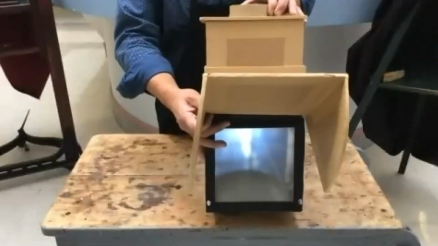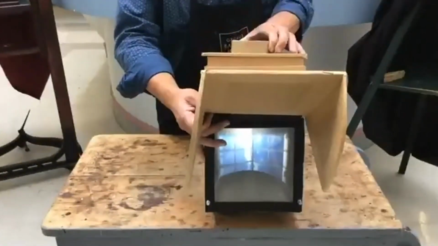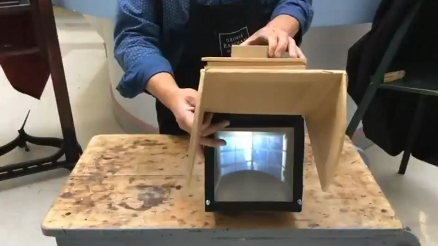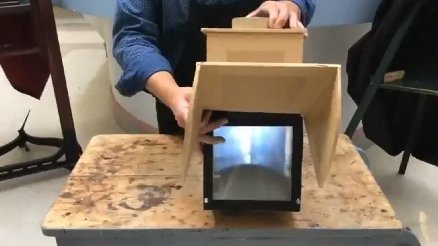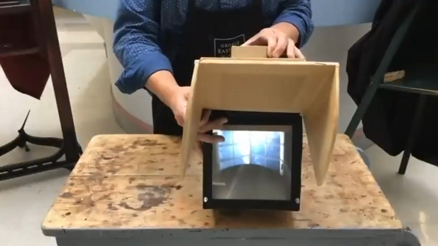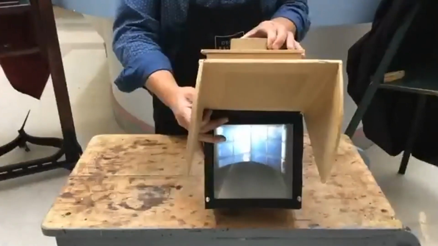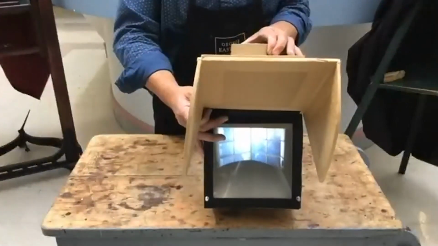And as I push that inner box toward the back of the camera, I can now focus the image. So you have a camera that focuses. So much more fun than a pinhole camera because you can actually see an image there. When people make these cameras in our workshops, they just walk around the grounds looking through them.